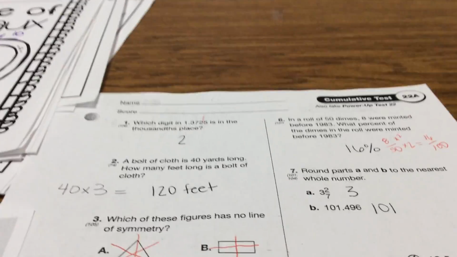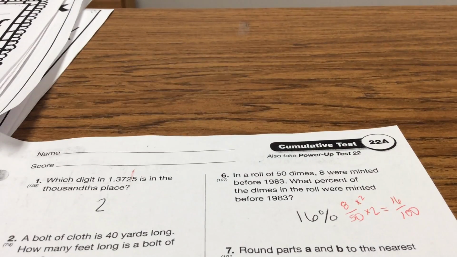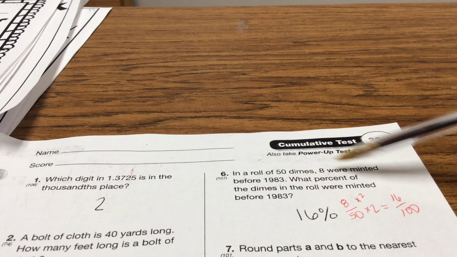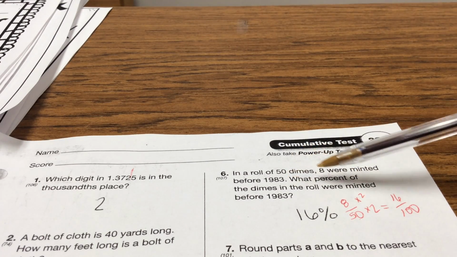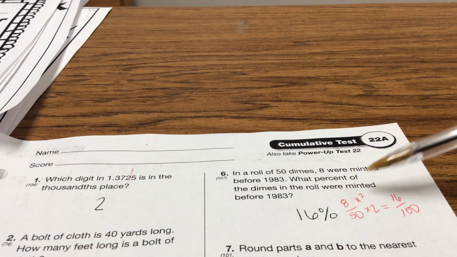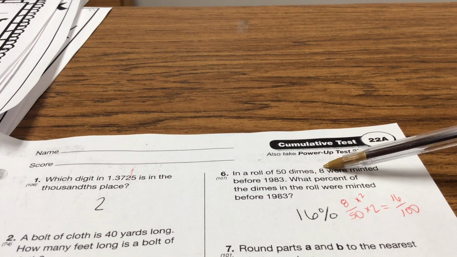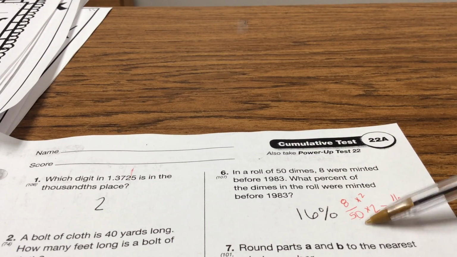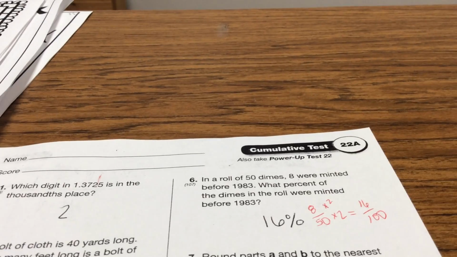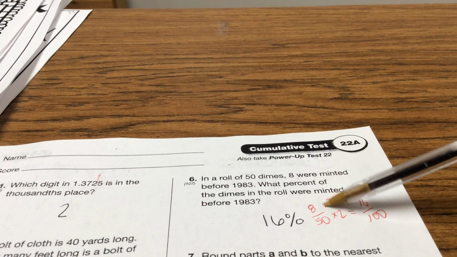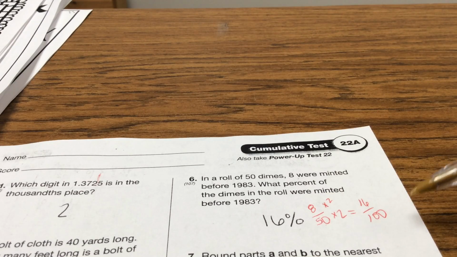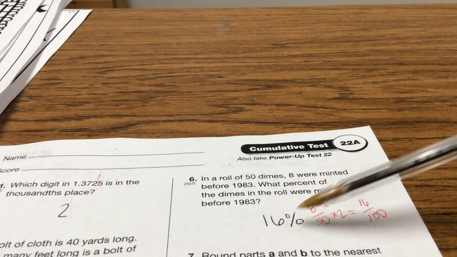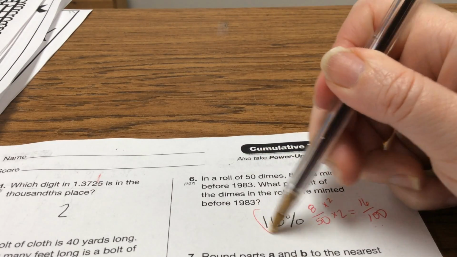Okay, now number 6 is a tricky one. We have 50 dimes. 8 were minted before 1983. What percent of the dimes in the roll were minted? It's not going to be 8% because we're not working with 100. So we have 8 out of 50. In order to find the percent, we need that bottom number to be 100. So we multiply the top by 2 and the bottom by 2. Once we have that fraction out of 100, we can get our percent, 16%.